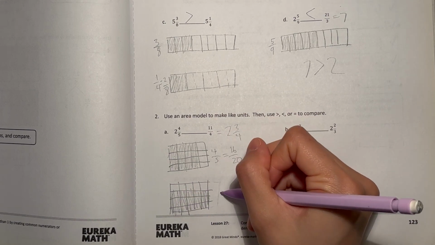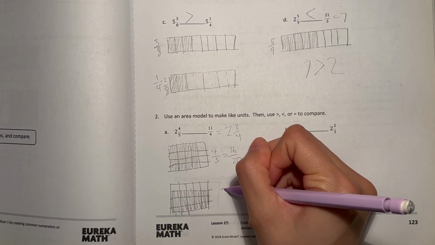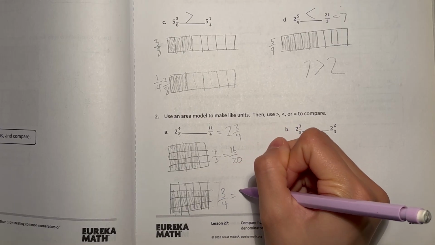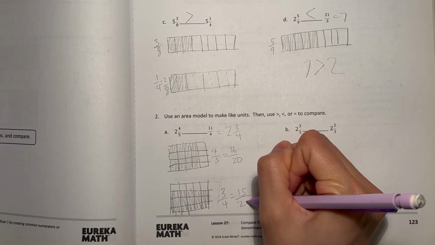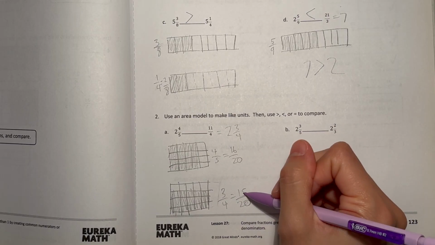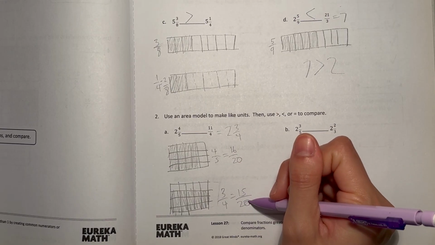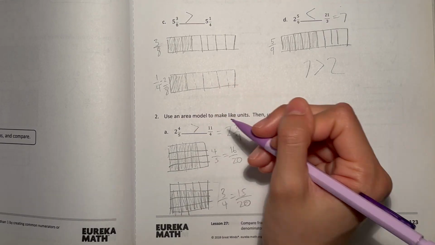So that's 15/20ths. So 16 is greater than 15, which means 2 4/5 wins.